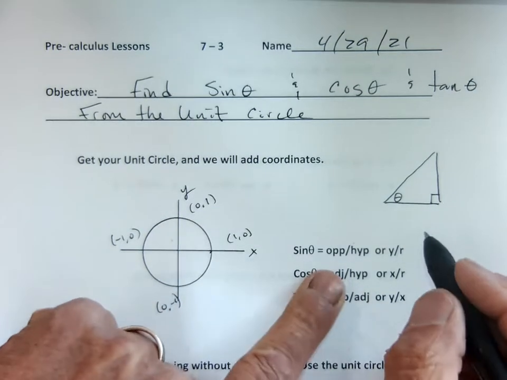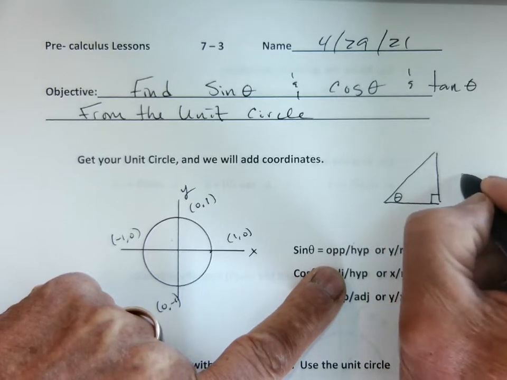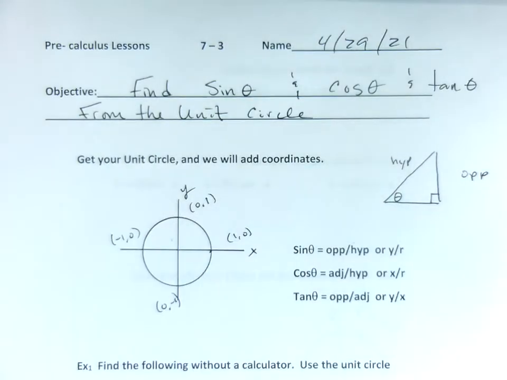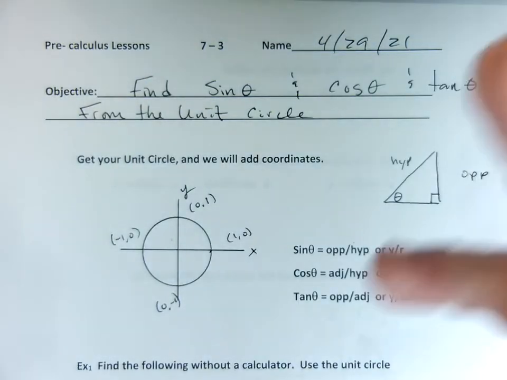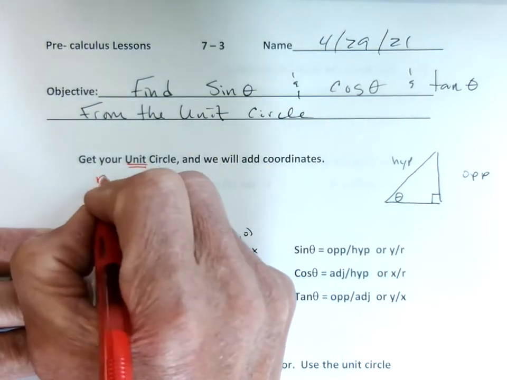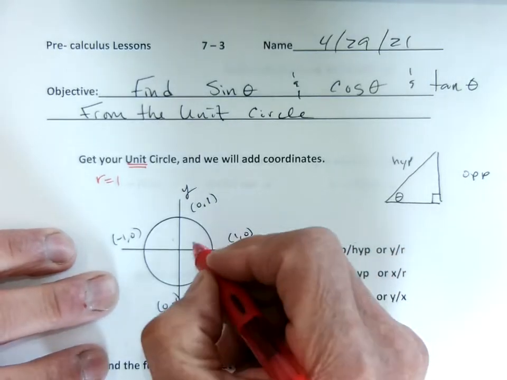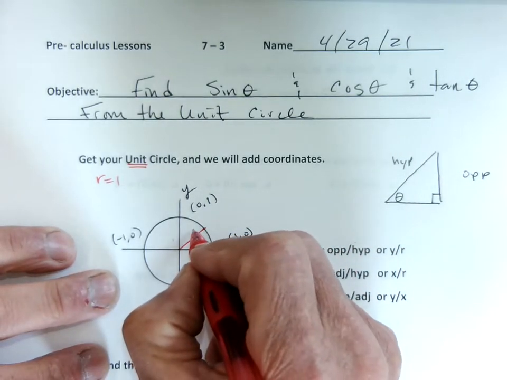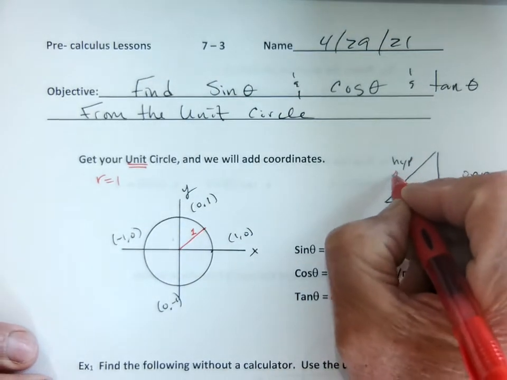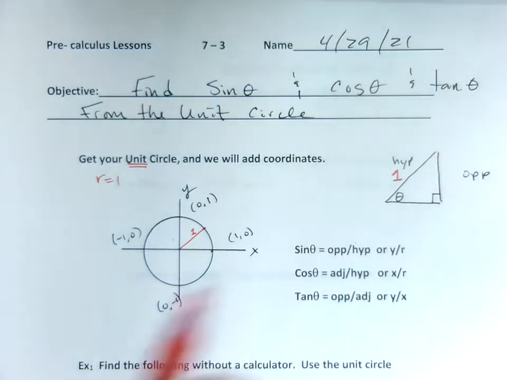We know that sine is opposite over the hypotenuse, right? Since it's the unit circle, the radius is 1. So in the unit circle, the hypotenuse is 1. That's convenient. That's why we like the unit circle. We got the number 1, which is real easy to work with.